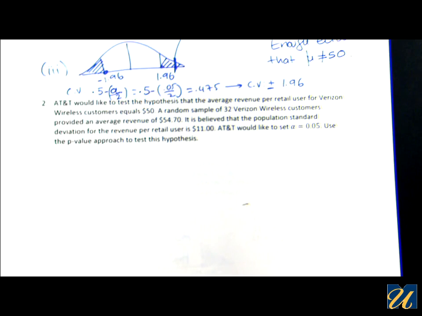AT&T would like to test the hypothesis that the average revenue per retail user for Verizon Wireless customers is equal to 50. A random sample of 32 wireless customers provided an average revenue of 54.7. It is believed that the population standard deviation for the revenue per retail user is $11. AT&T would like to set alpha to 0.05, use the p-value approach to test this hypothesis.